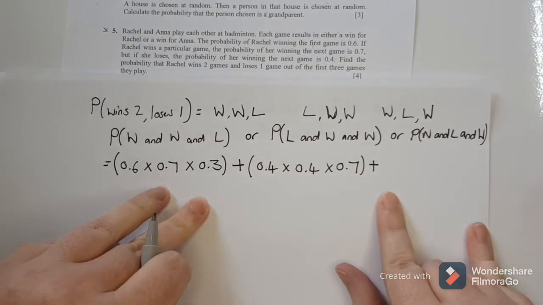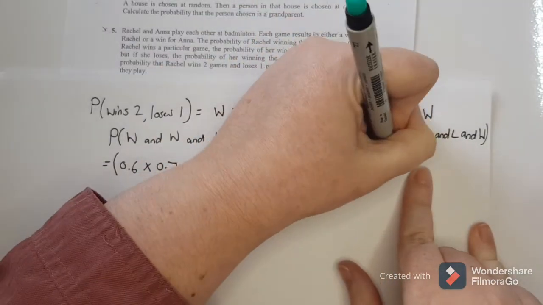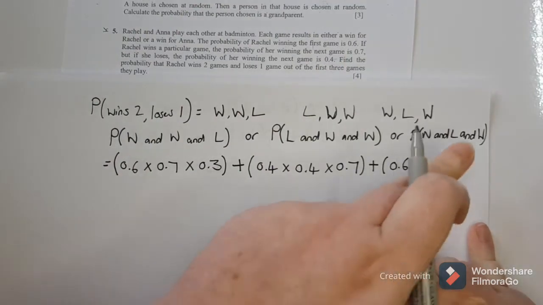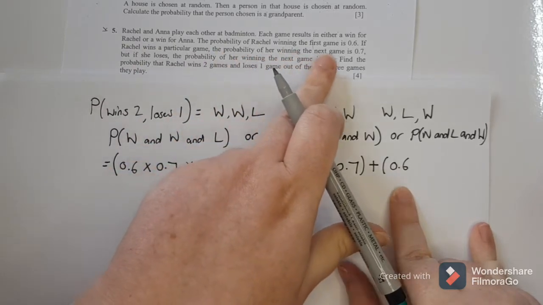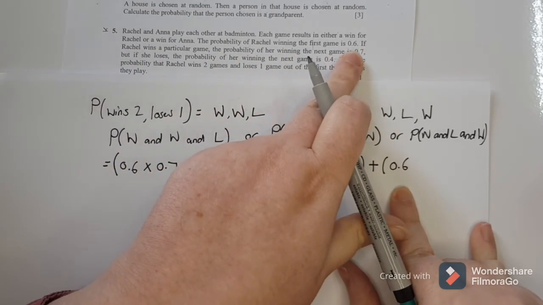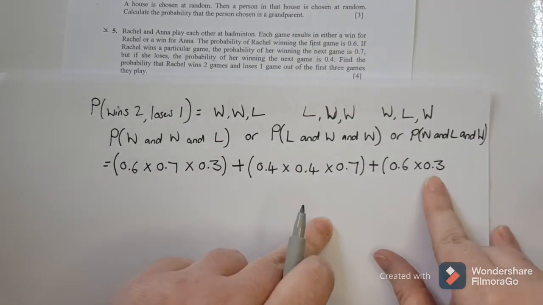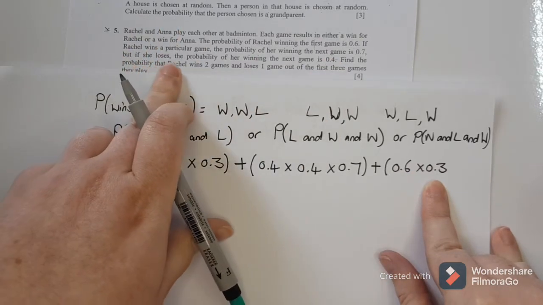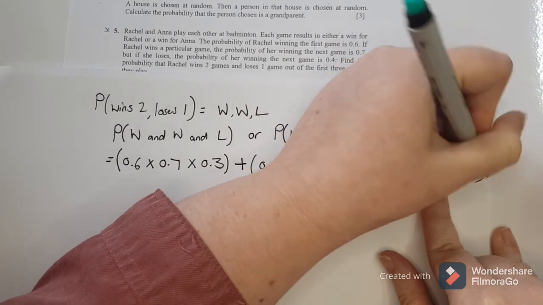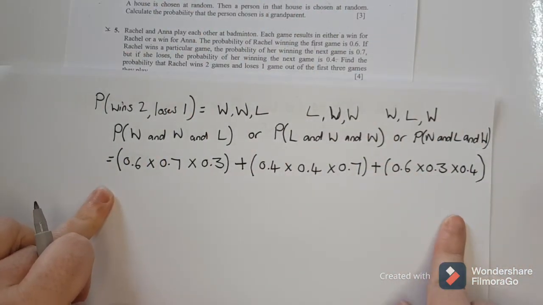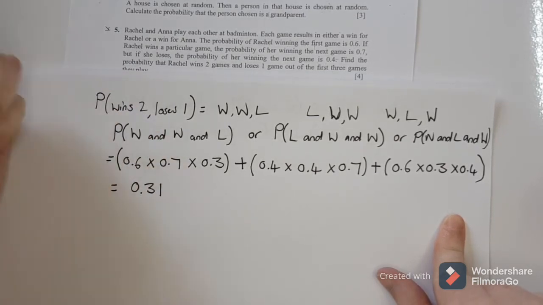Or, we're going to add her probability of winning her first game, which is 0.6. Then she's going to lose the second one. So if she's won the game, her probability of winning the next one is 0.7, but she lost it. So that's going to be 0.3. And now she's lost that game, so her probability of winning the next one is going to be 0.4. So if we type this into our calculator, we get an overall answer of 0.31.